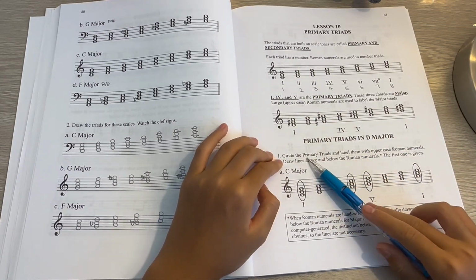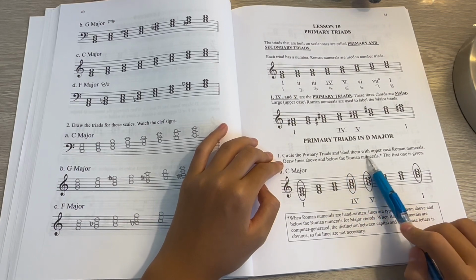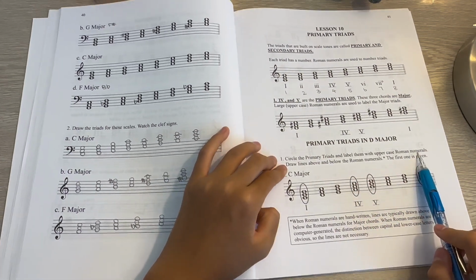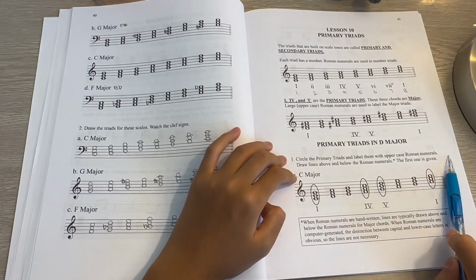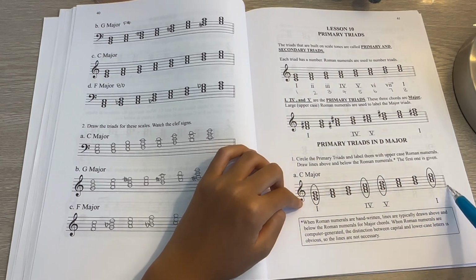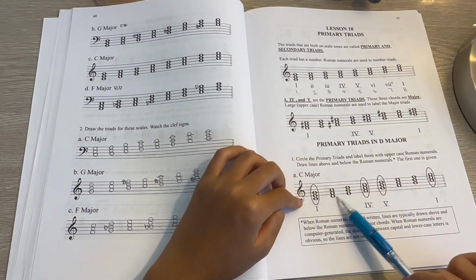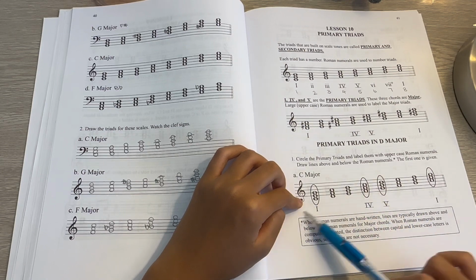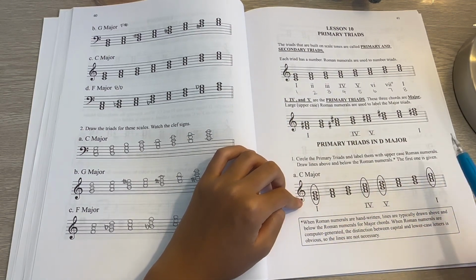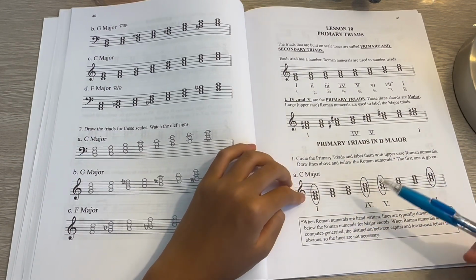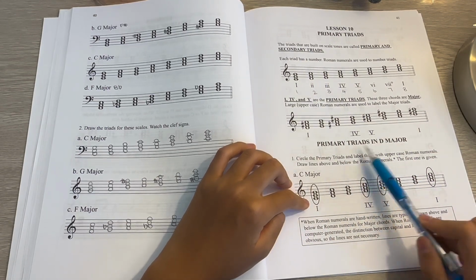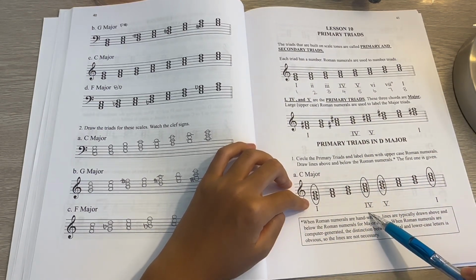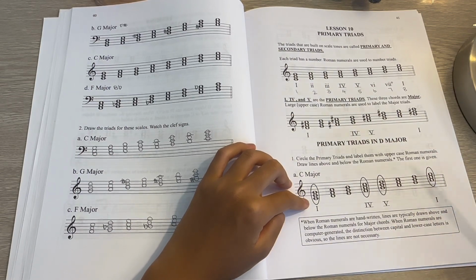Let's read this. Circle the primary triads and label them with uppercase Roman numerals. Draw lines above and below the Roman numerals. The first one is given. So they will give us these triads from a key, and we'll be labeling only the primary triads, which are 1, 4, 5, and 1 again.